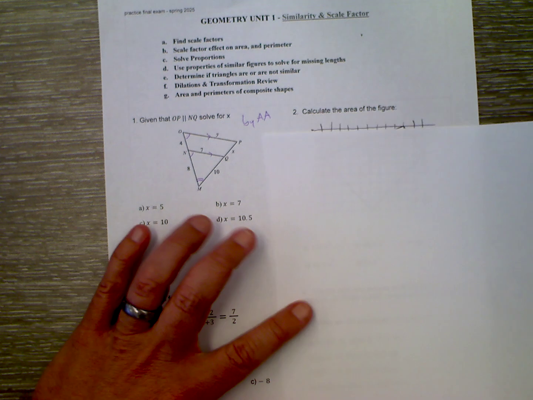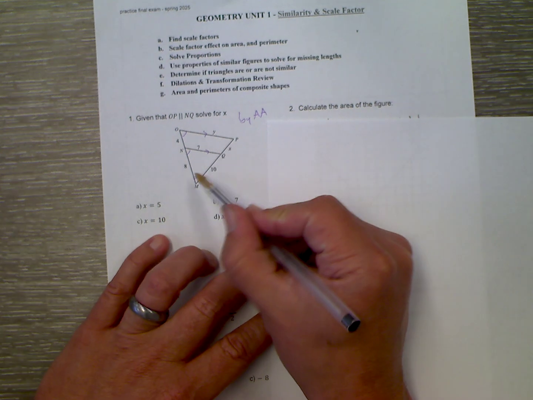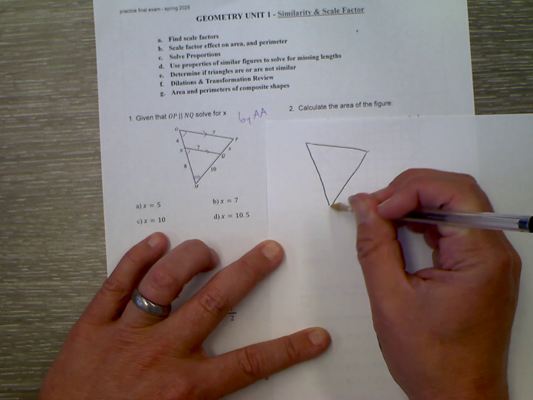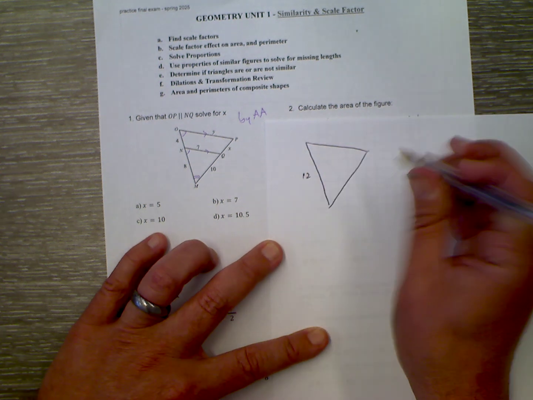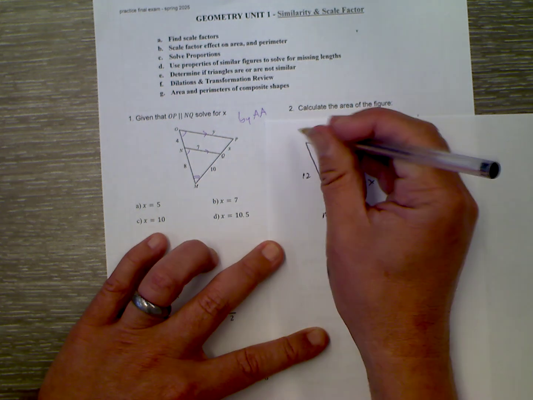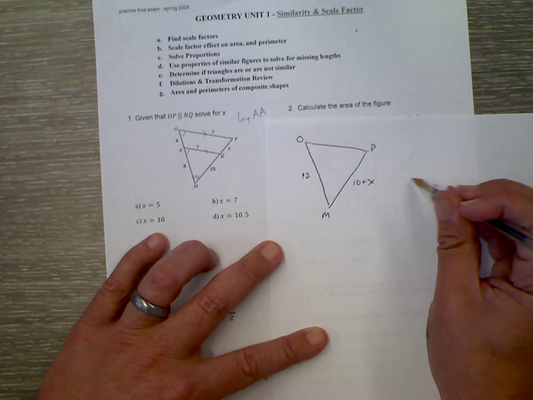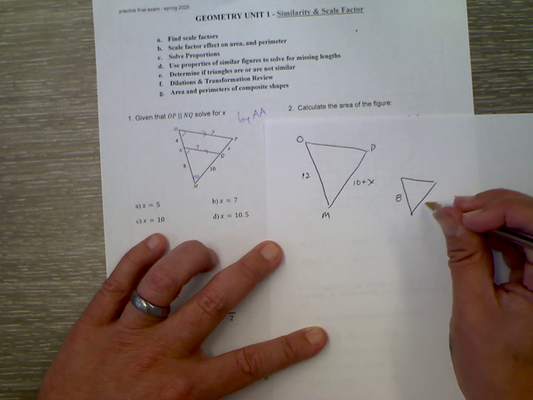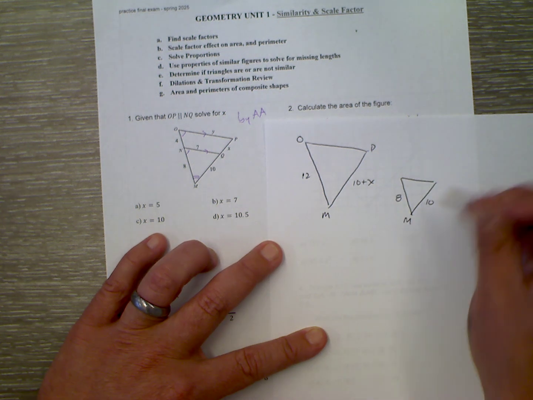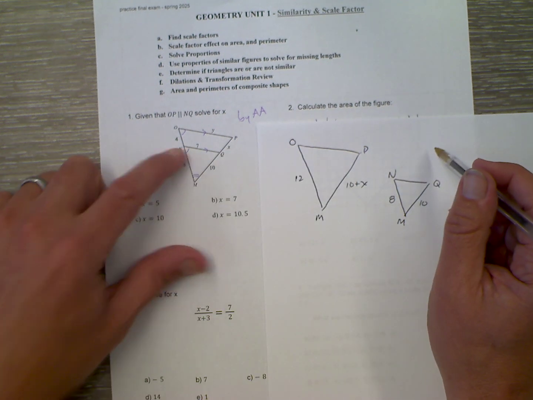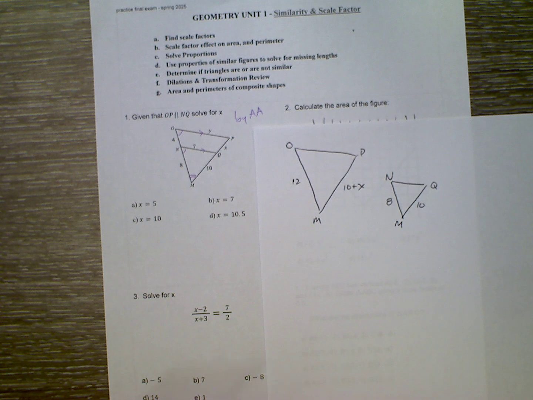One of my recommendations for students is when you've got two shapes stacked on top of each other like this, to just redraw them separately. So we've got this side is 12 and this is 10 plus x. And then draw the smaller one here, which is 8 and 10. And this is MQ. And then not even doing this top part because I'm not asking for y in this problem.